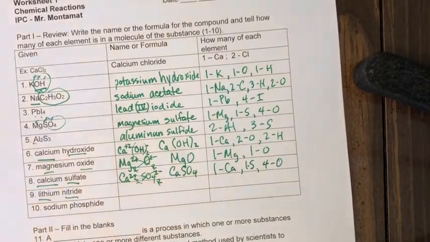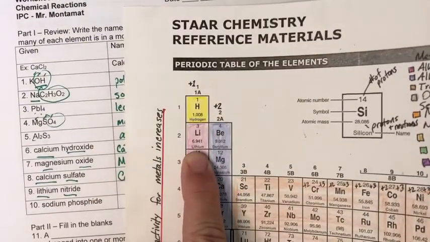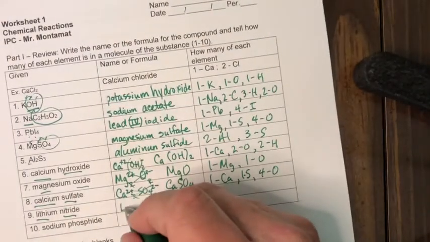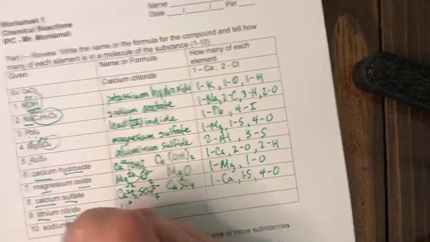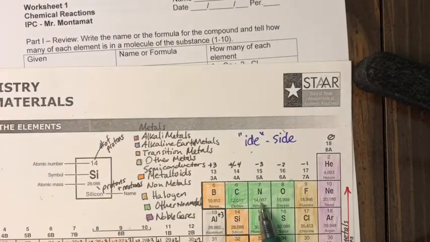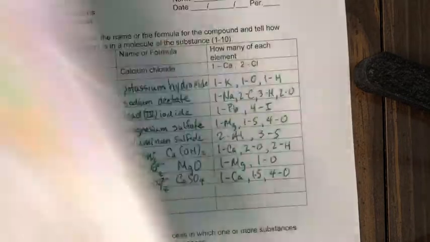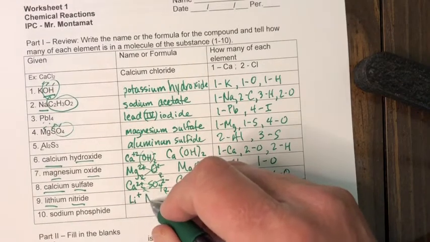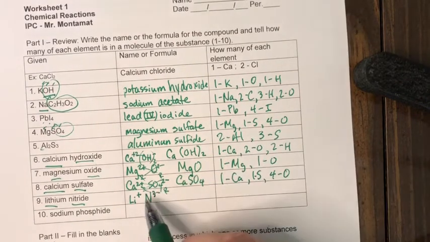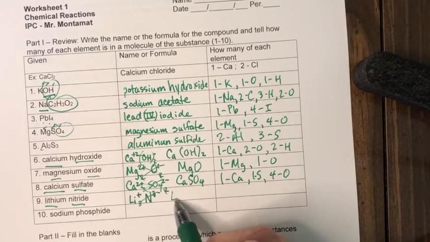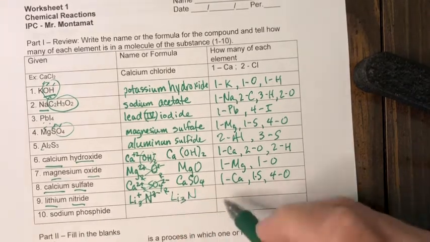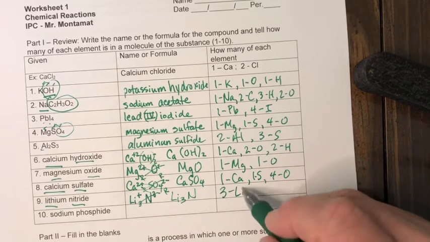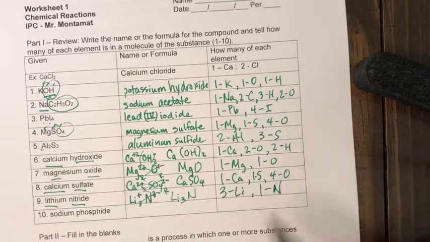Lithium nitride. Lithium is group 1 metal, Li, and it's a plus 1. Nitride, that means we're going to look on the ide side there, okay? And nitride is N, and it has a negative 3. And that 3 is going to crisscross over here, and we have Li3N. We're going to have 3 lithiums and 1 nitrogen. 3 plus 1's 1 minus 3.